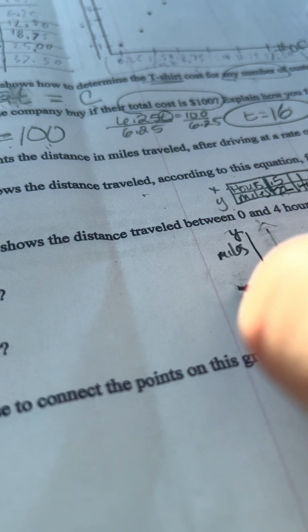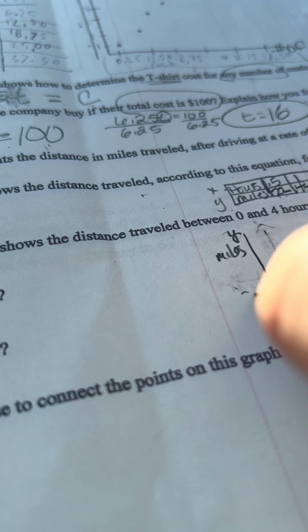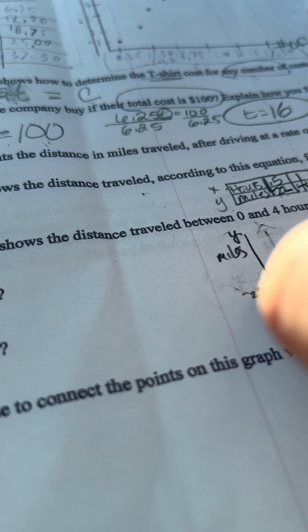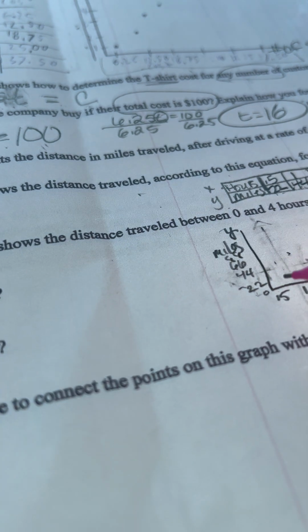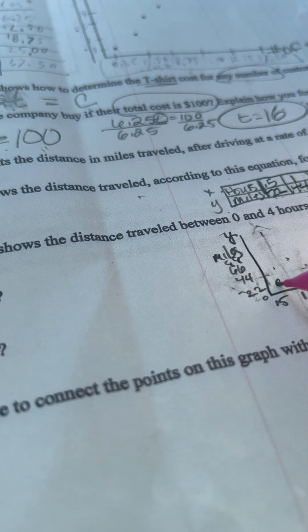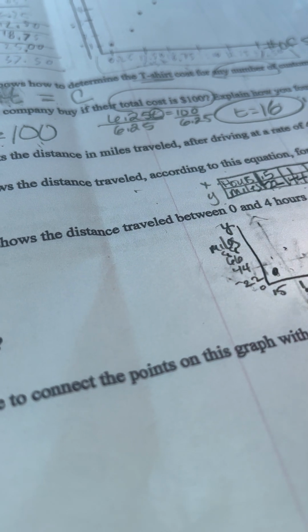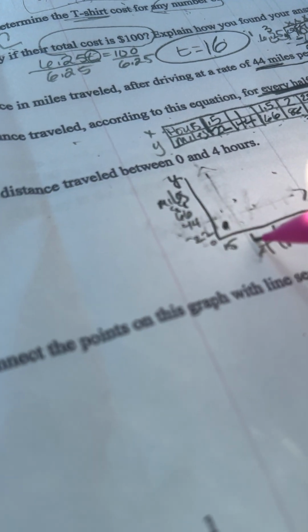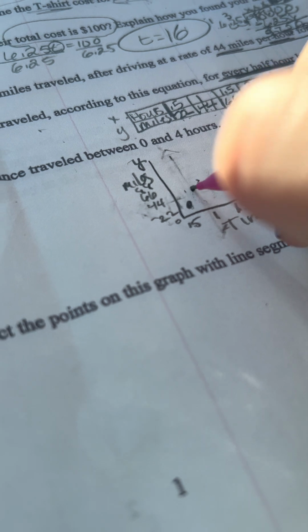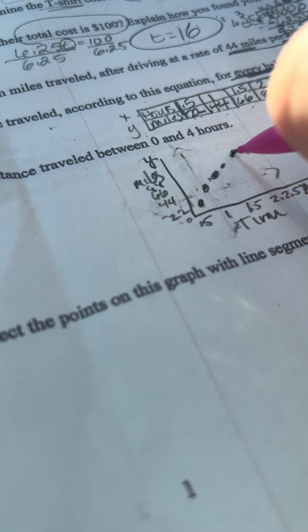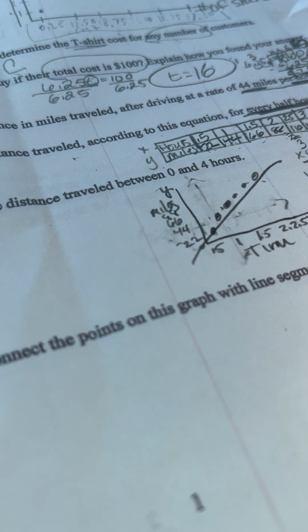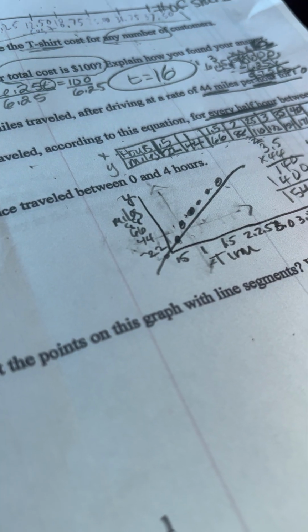And then in my miles, I'm going to start at 22, 44, 66, 88, etc. And all I'm doing is, half an hour is 22 miles. 1 hour, 44 miles. 1.5 hours, 66, and so on. Your graph's going to look like that, increasing, okay?